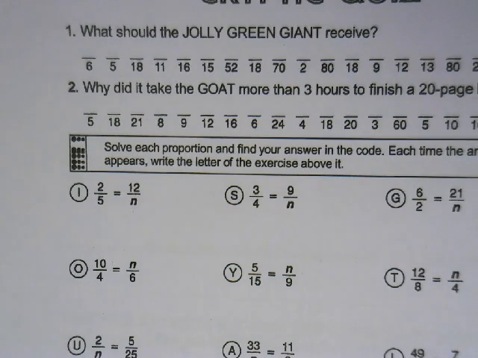Solve each proportion and find your answer in the code. Wow. So can you tell me that in plain English? Solve each proportion and find your answer in the code. Okay, I like it. Does anybody know how to solve these? Yes, Kyle. You multiply the numerator to make it equal to the second numerator, and you multiply the denominator by how much you multiplied the numerator, and then you'll get the answer and use the other denominator.